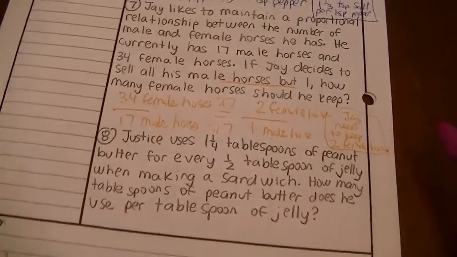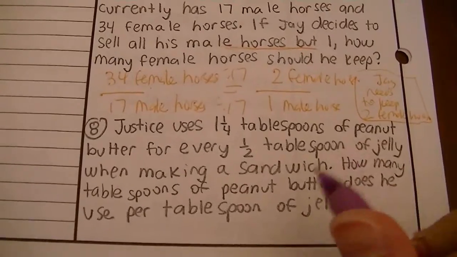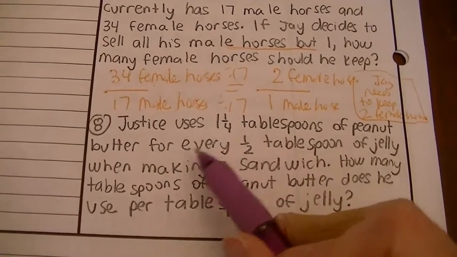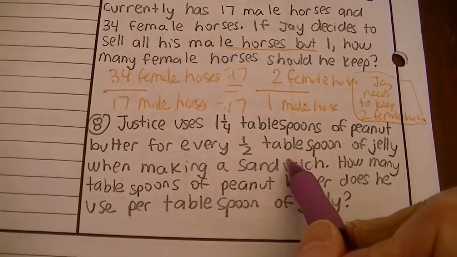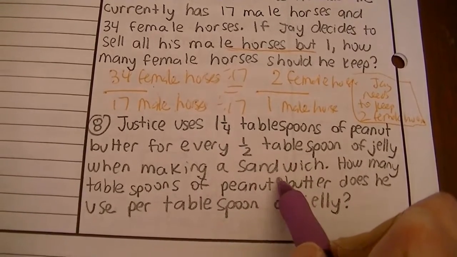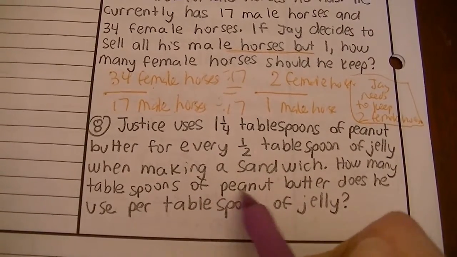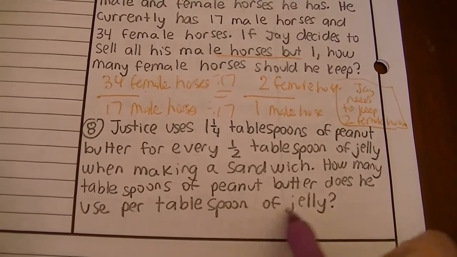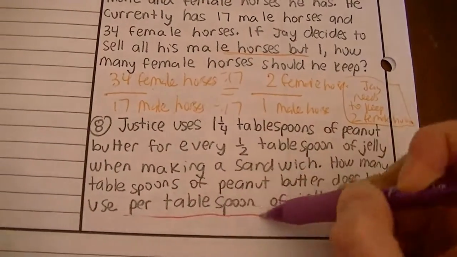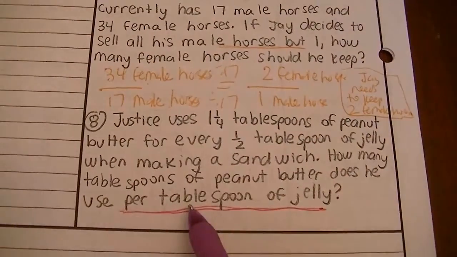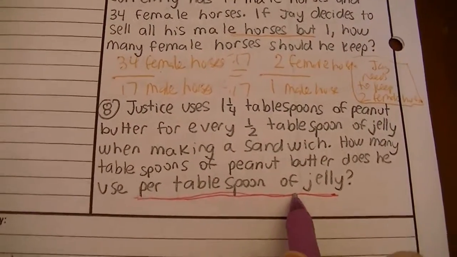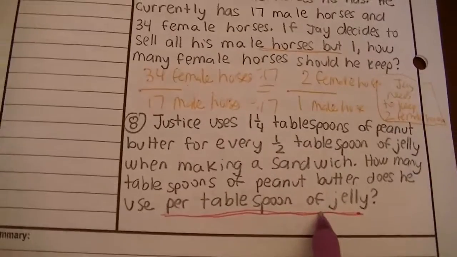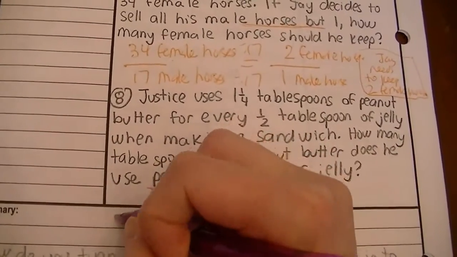Okay, Justice uses 1 1/4 tablespoons of peanut butter for every 1/2 tablespoon of jelly when making a sandwich. How many tablespoons of peanut butter does he use per tablespoon of jelly? So right there, I look at that, and the jelly's got to go on the bottom in the denominator, okay, when I'm setting this up. So jelly on the bottom.